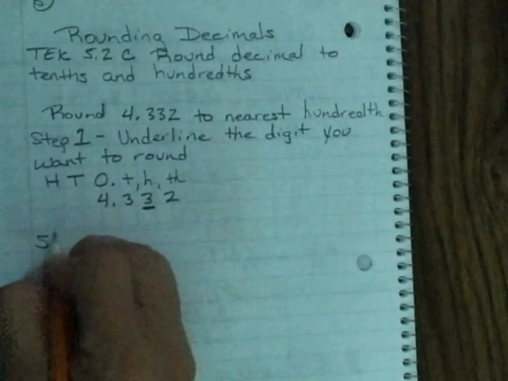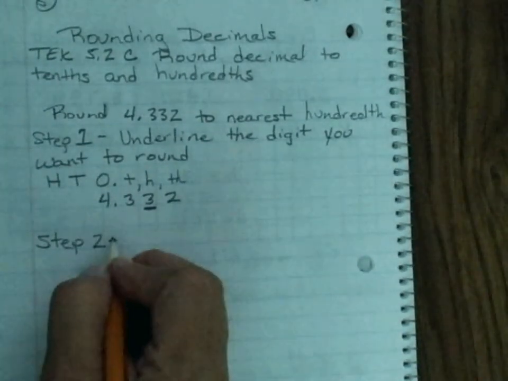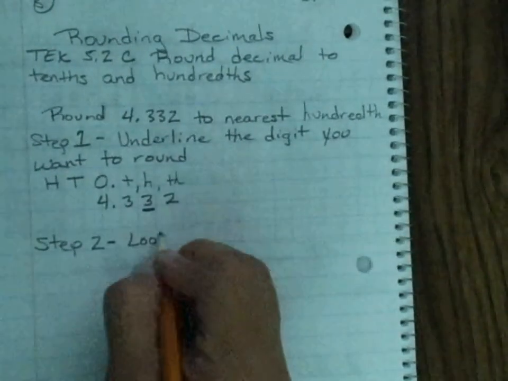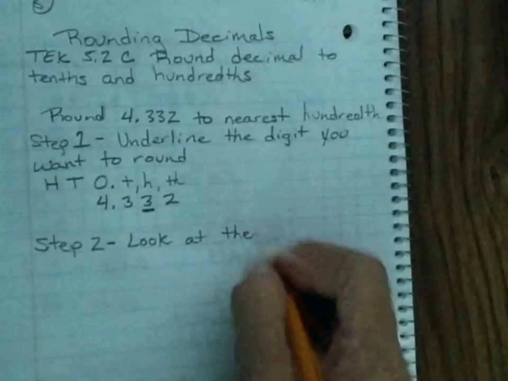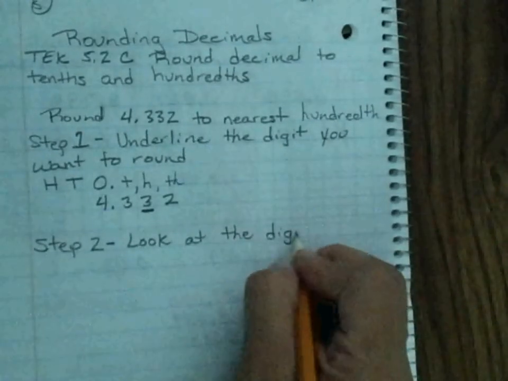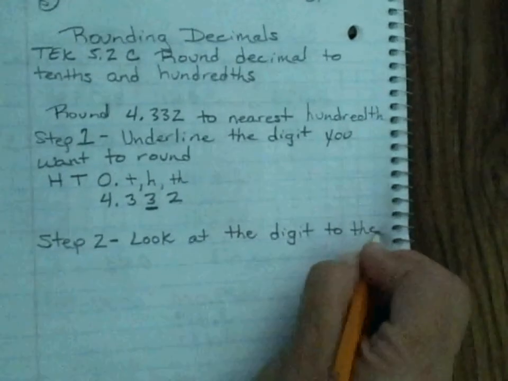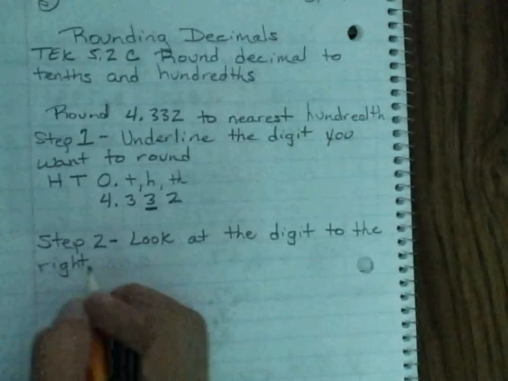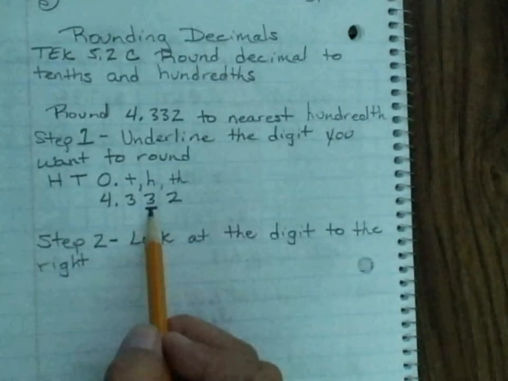Okay, then step 2, we're going to look at the digit to the right of the one that we underlined.